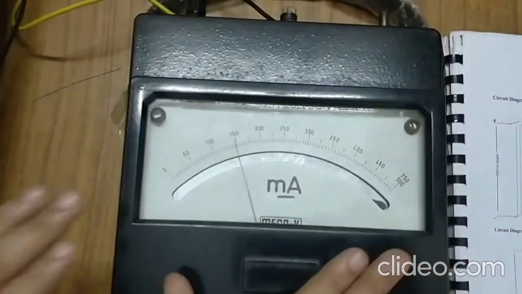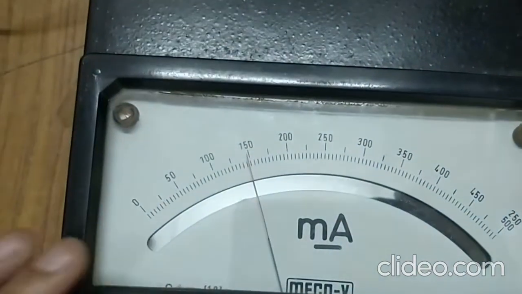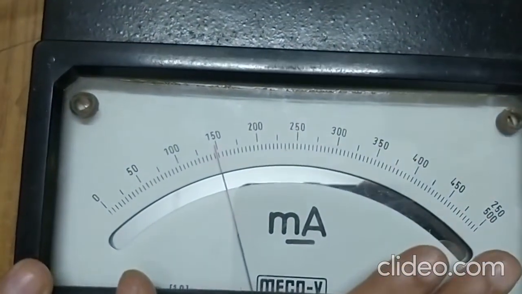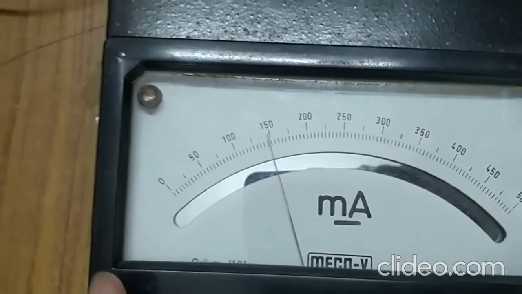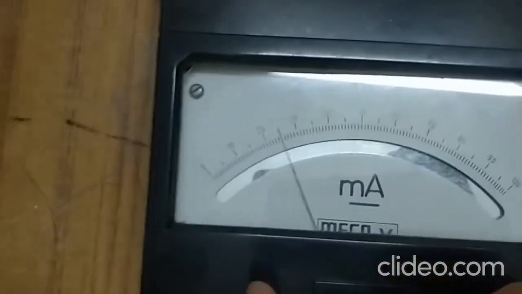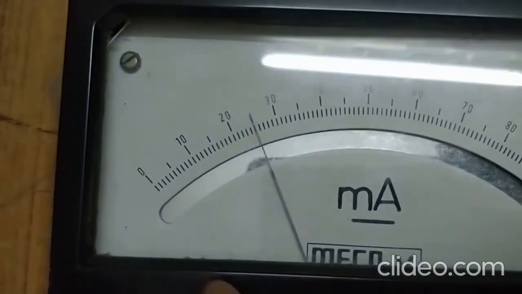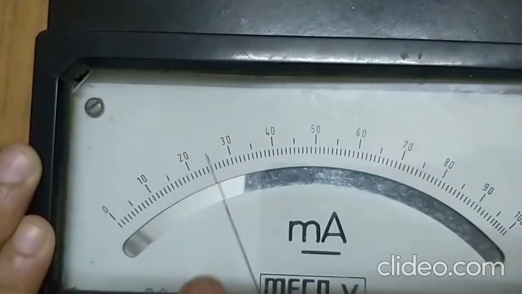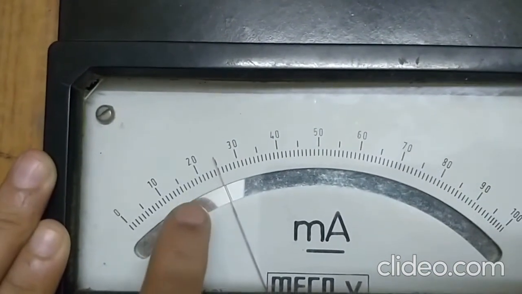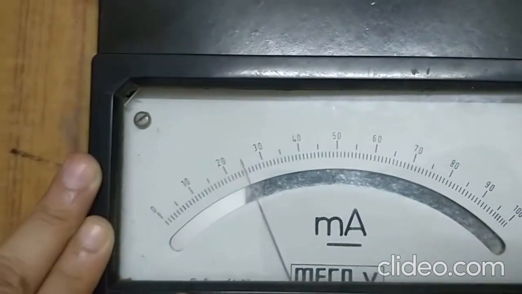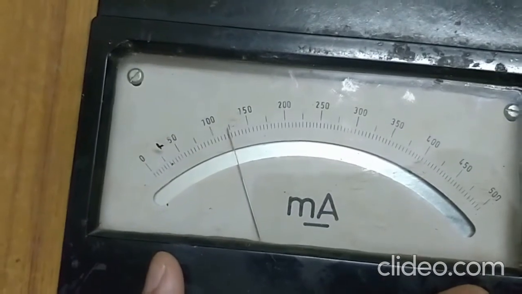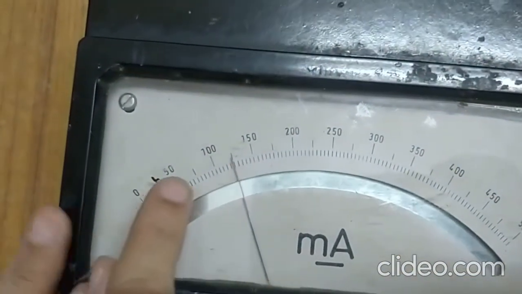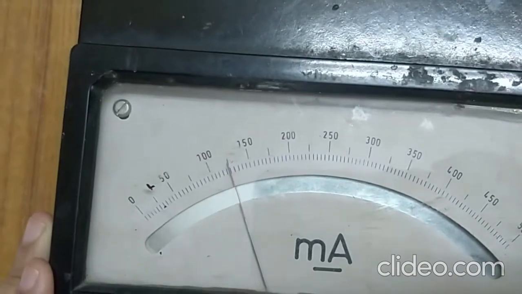Now we can note down these ammeter readings. This is the ammeter which is close to the supply, and you can see that it is reading a value of 150 milliampere. Now we will move to the ammeter in the middle branch, and that is giving a value of 25 milliampere. And in this ammeter you can see the reading as 125 milliampere.